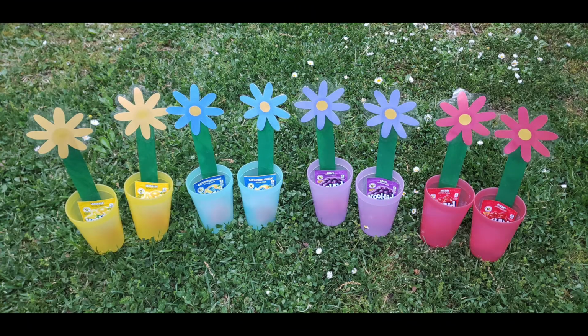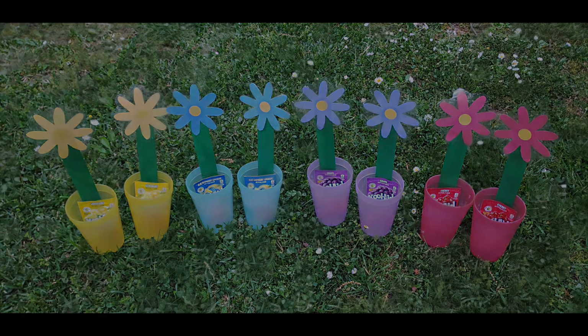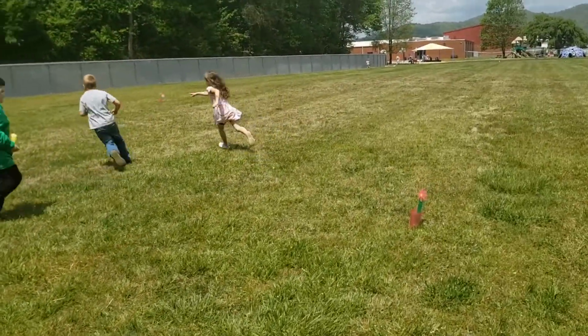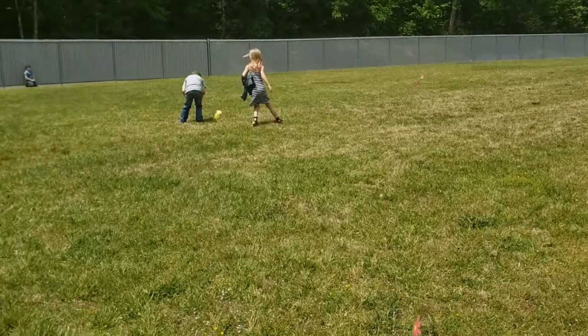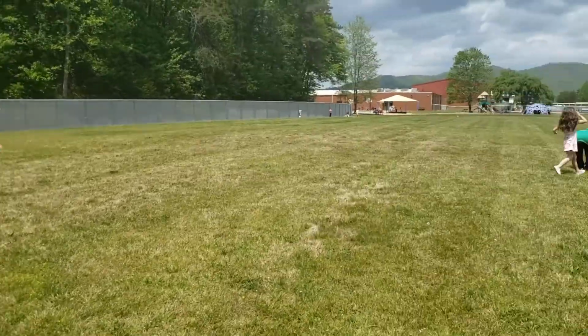You can use cups like these or any colored buckets that you can find. Please keep in mind that the flowers on top and the painted craft sticks are not required. Once the Kool-Aid, which is acting as your pollen, is added to the cups, place the cups randomly throughout a field, your playground, or within your classroom.